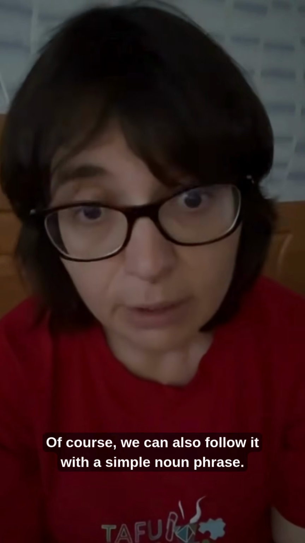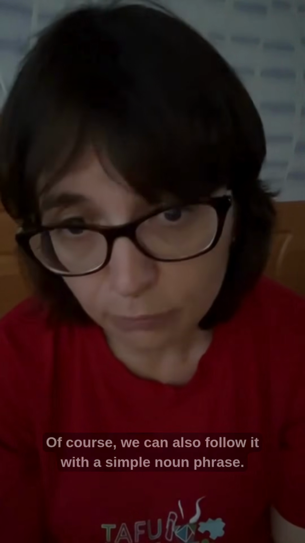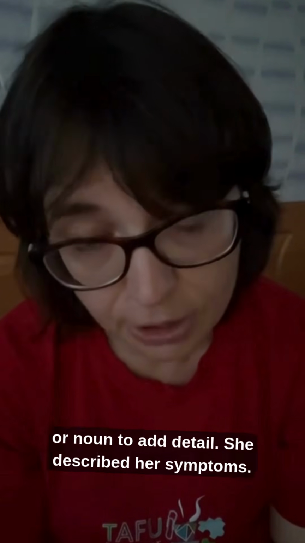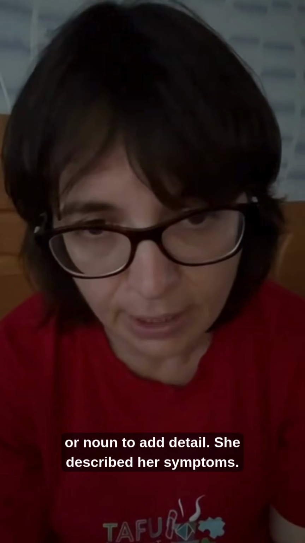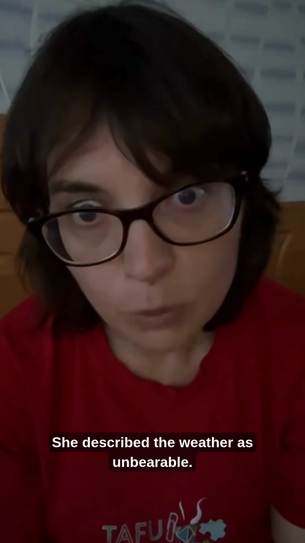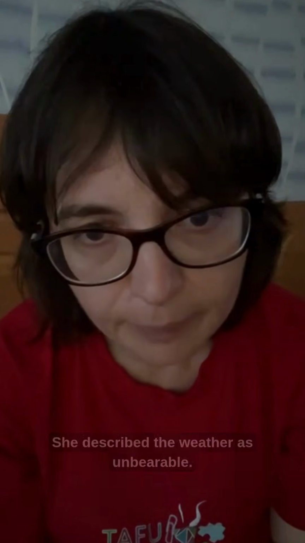Of course, we can also follow it with a simple noun phrase or use describe plus object plus as plus adjective or noun to add detail. She described her symptoms. She described the weather as unbearable.